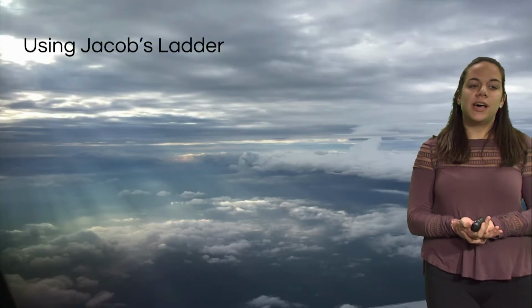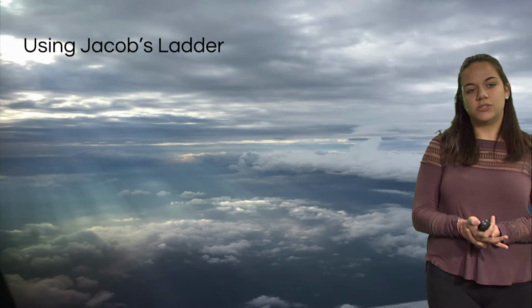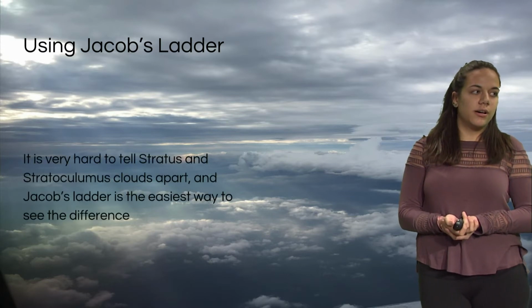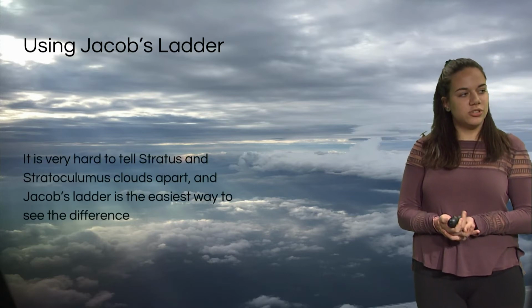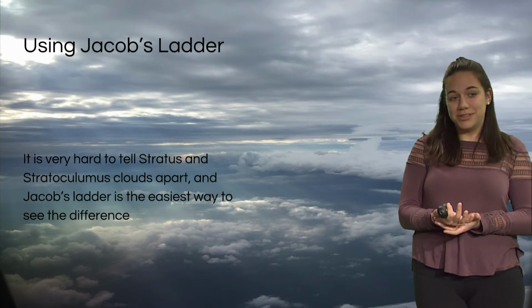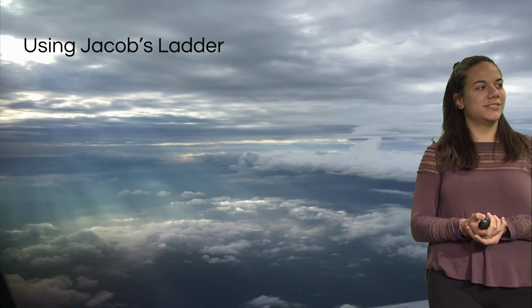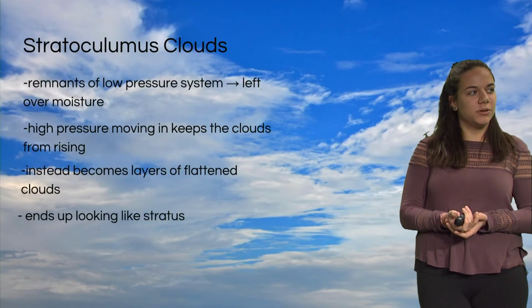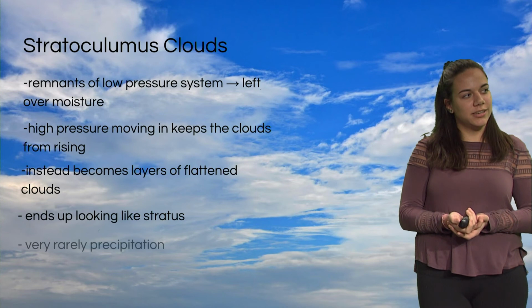So how we use Jacob's Ladder is that it's the big indicator between the stratus and stratocumulus. So Jacob's Ladder just shows the difference because it's the big indicator, because they look so similar. In the pictures here from my previous slides, it's pretty obvious the difference, but in reality, it's not always that clear.